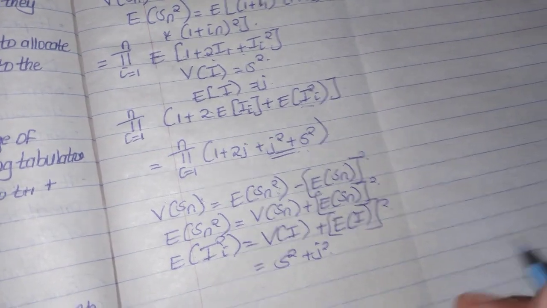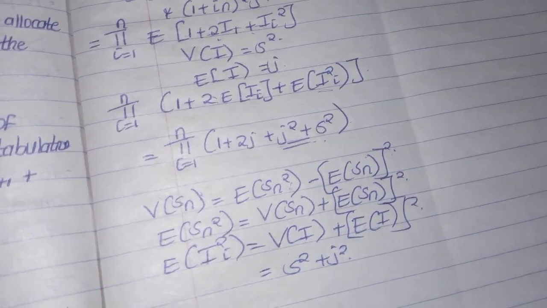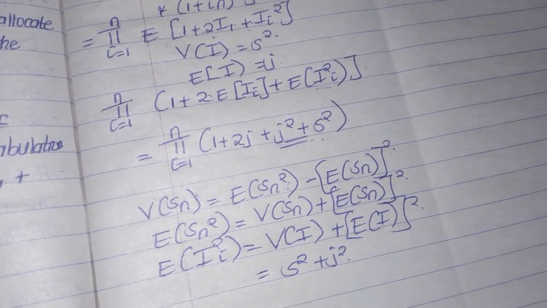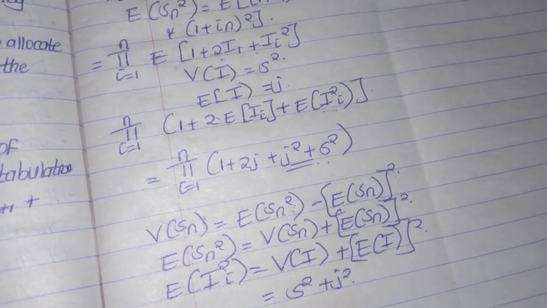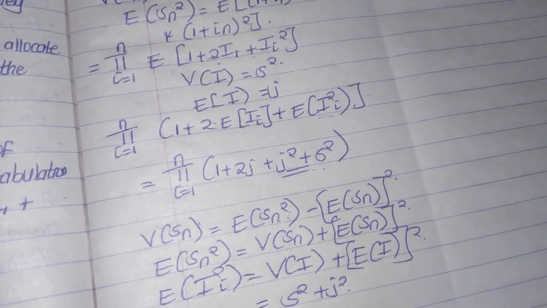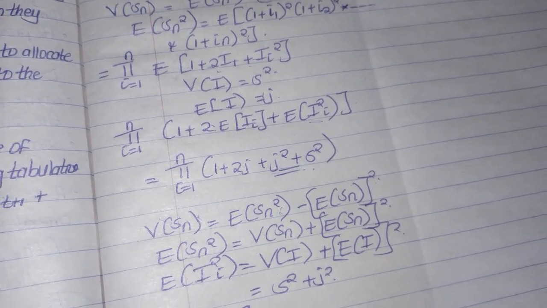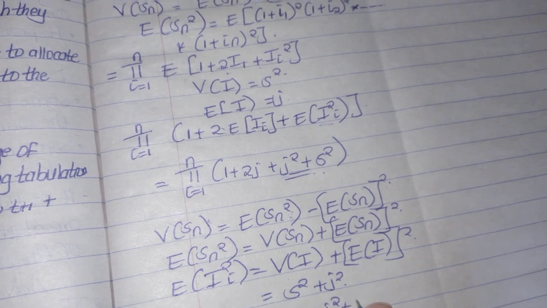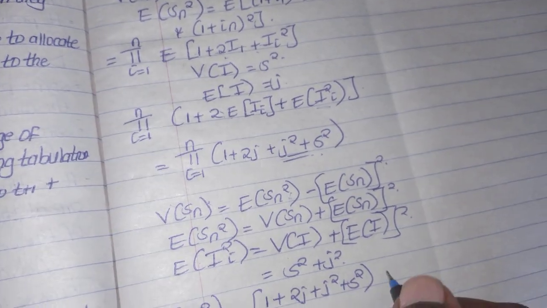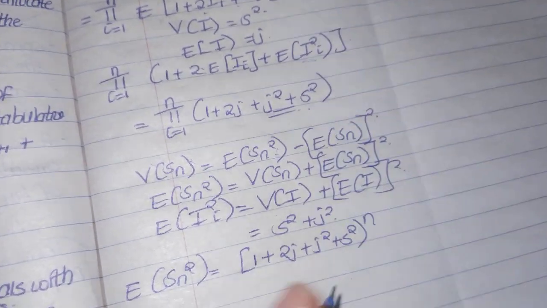Now from there we get the expectation of Sn squared is equal to 1 plus 2j plus j squared plus s squared, all to the power n.